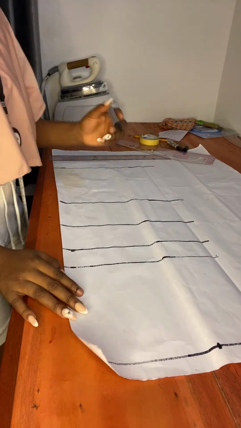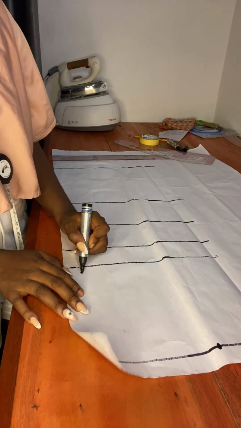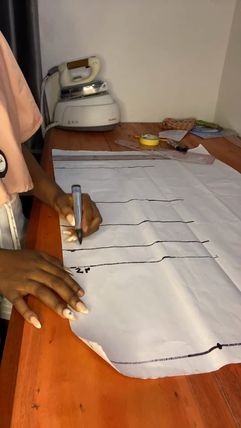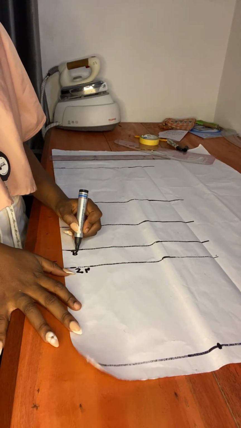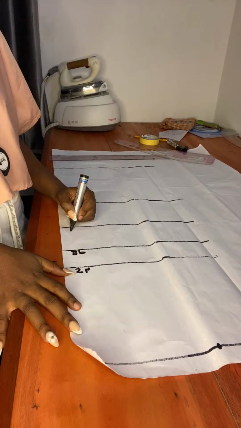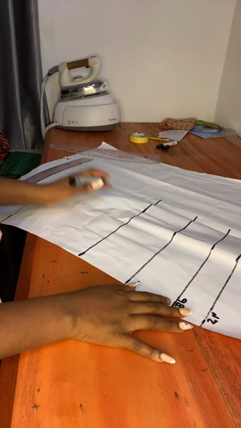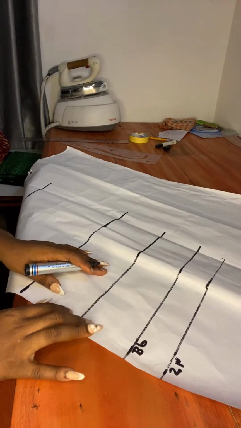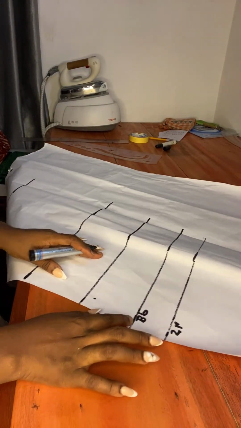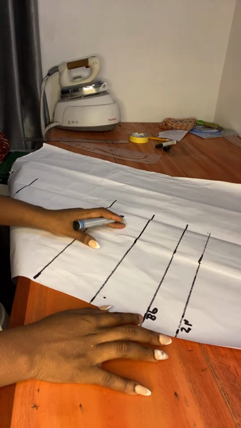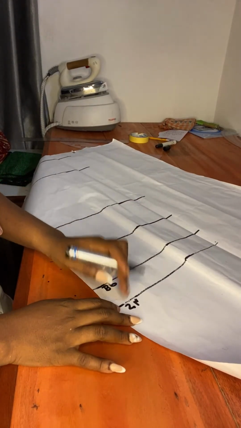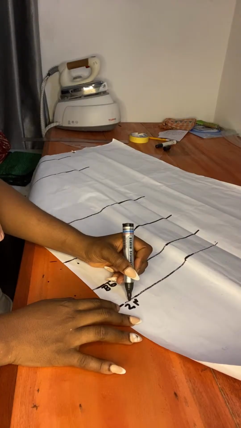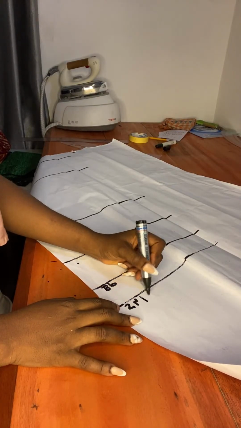Okay, so this serves as my shoulder. This is my shoulder. This is my bust point. So let me put it this way so you can understand what I'm writing. Okay, this is my shoulder, this is my bust point, this is my shoulder or chest line.